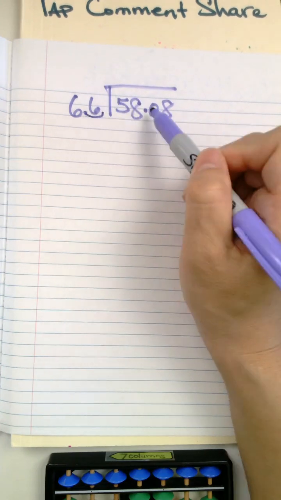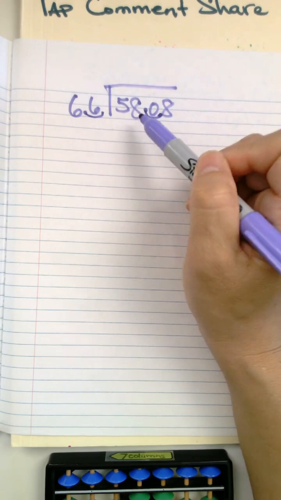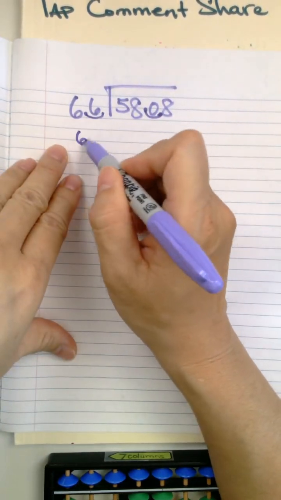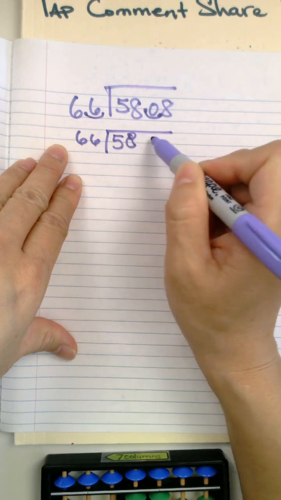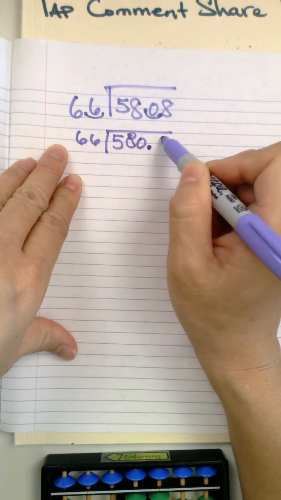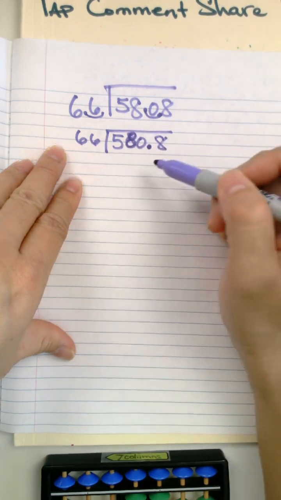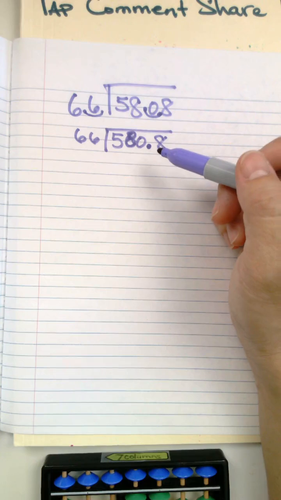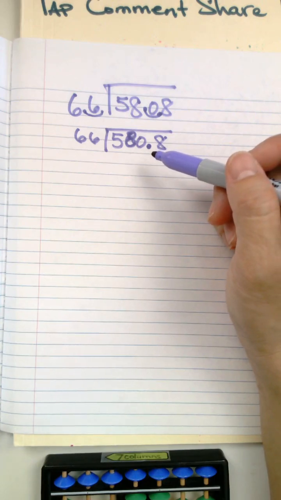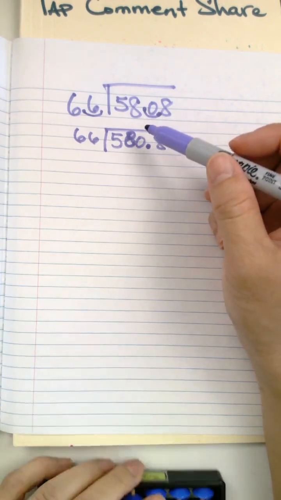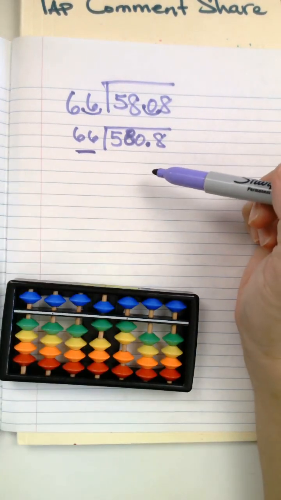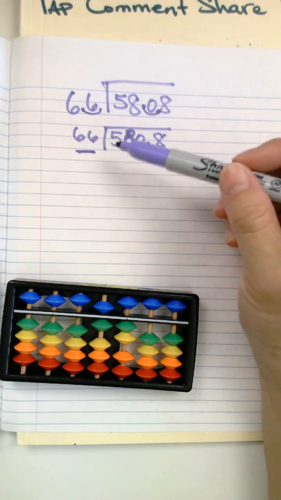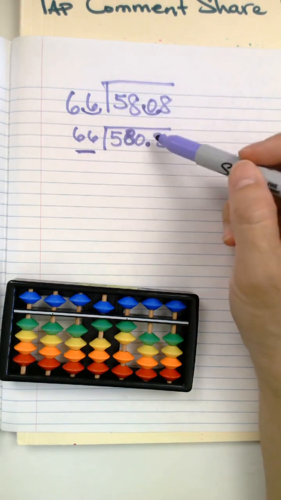So it looks like this, right? If I rewrite the question, it's 66 divided by 5800.8. This is going to be a little bit complicated. Oh, what did I walk into? This is going to get a little complicated because now we're talking about 2 digits in our divisor. This is when we start to get a little bit more complicated, right?